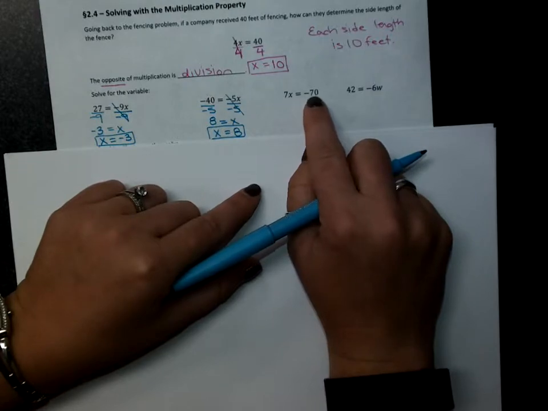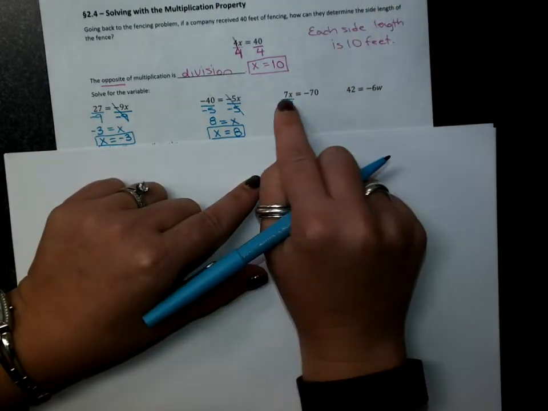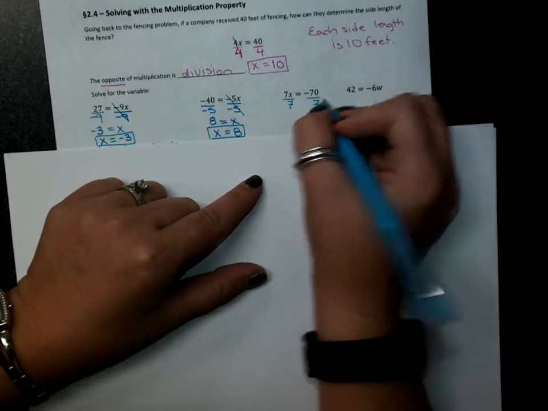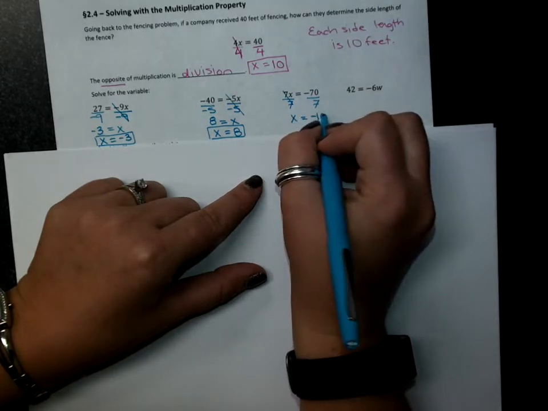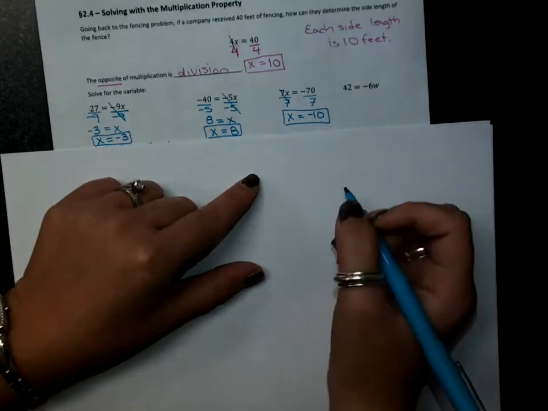7x equals negative 70. We're going to divide by 7. Again, we keep the sign the same, so this is a positive coefficient, so we divide by a positive. X equals negative 10. Negative 70 divided by 7 is negative 10.